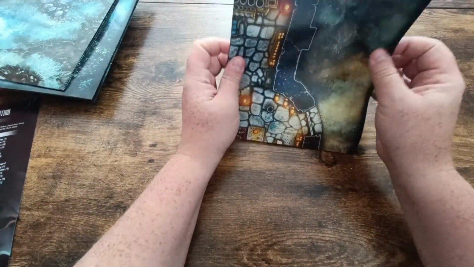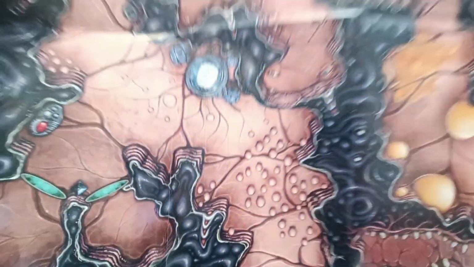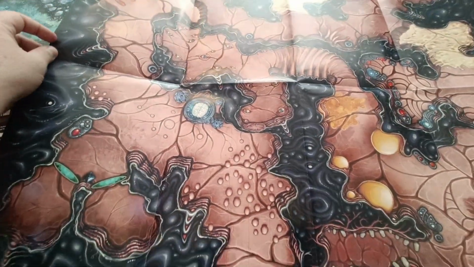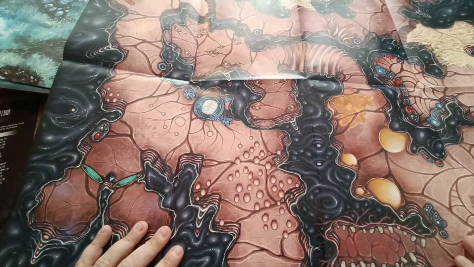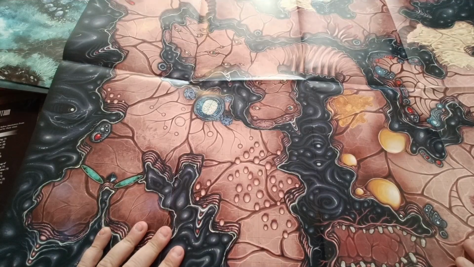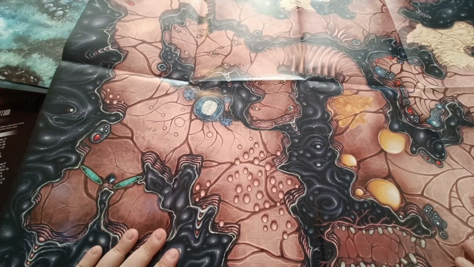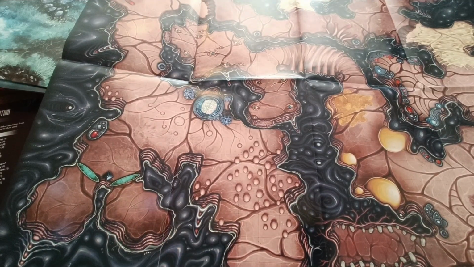I'll try not to waffle too much as we go through these because there are a lot of them. This one is the Aberrant Warrens. So if you're looking for a really disgusting underground cavern, this is definitely one to try out. It almost makes me not want to touch the map. So we're going to pick it up on the sides.